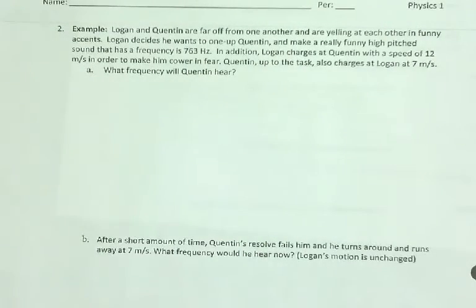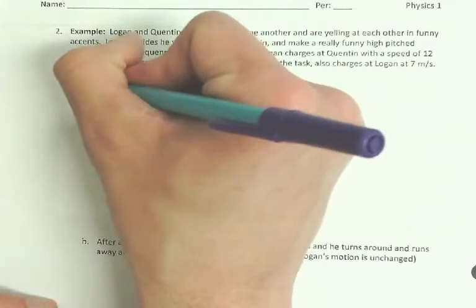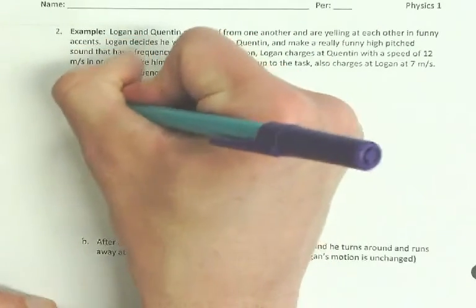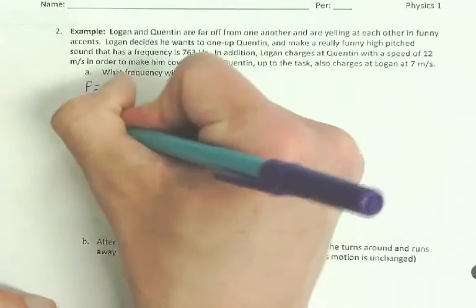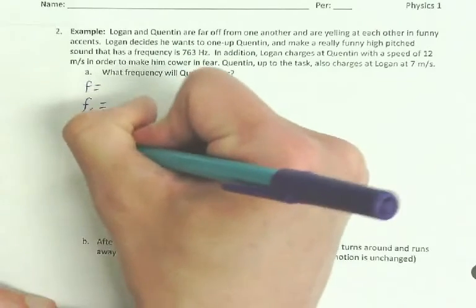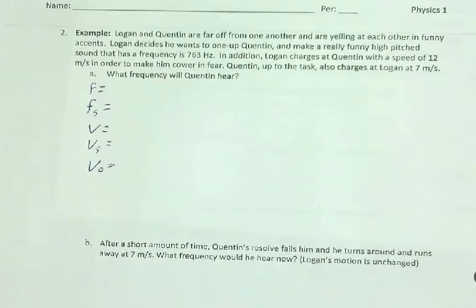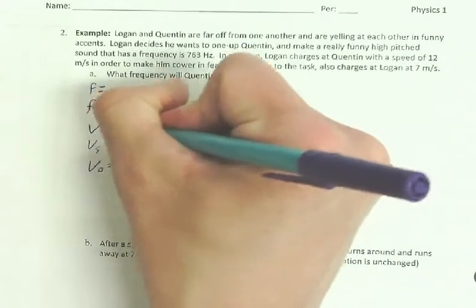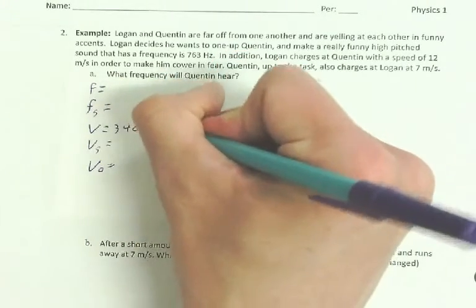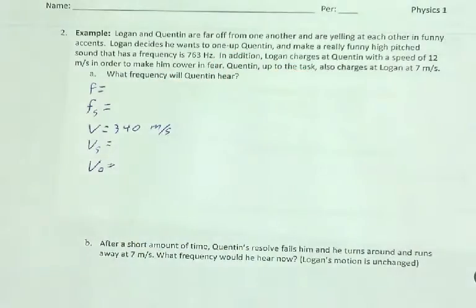So, first things first, write down what everything is. F, Fs, V, Vs, Vo. If it does not say otherwise, then V is 340. And yes, I will give you that number. You don't have to memorize it.